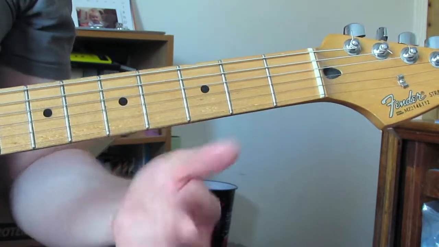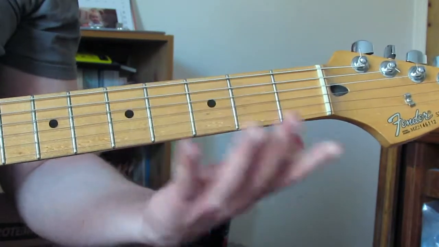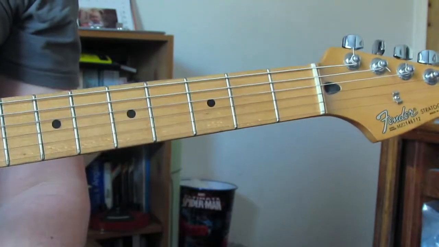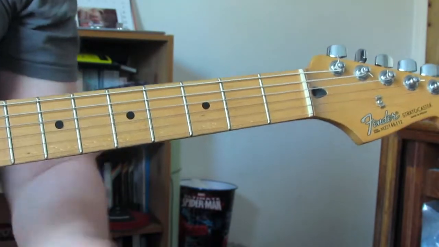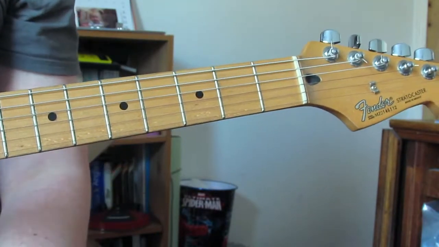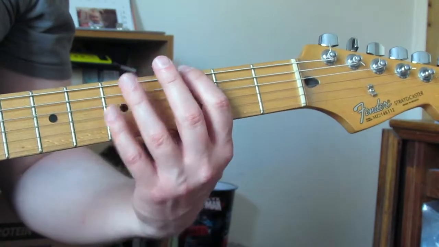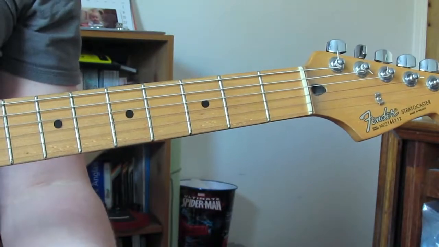Just 2 notes. The real trick is just muting all the other strings. That's the real tricky bit when you're playing them. But that's why they're called power chords, because there's no major or minor, so they're not happy or sad. They just go bam. And they're also called 5 chords because the only other note in it is a 5 note. And so basically, that's power chords.